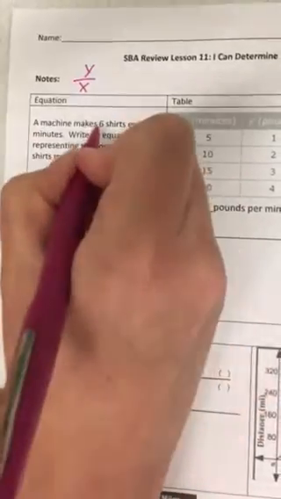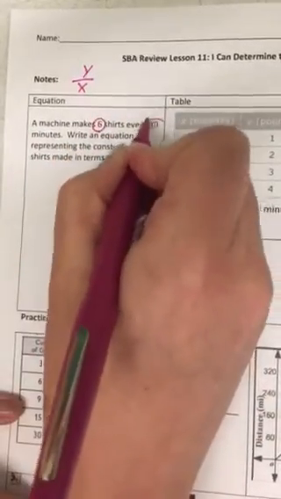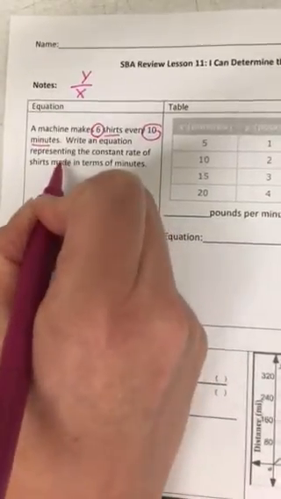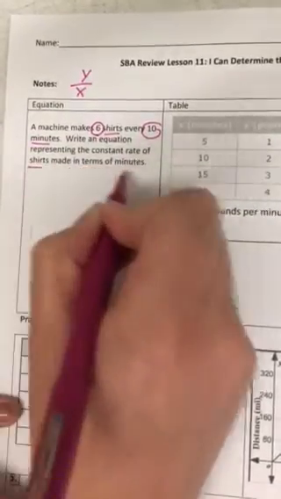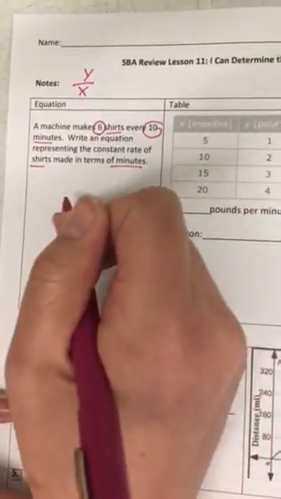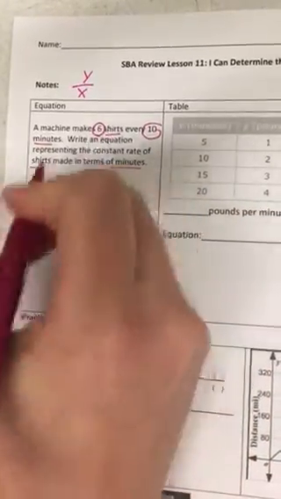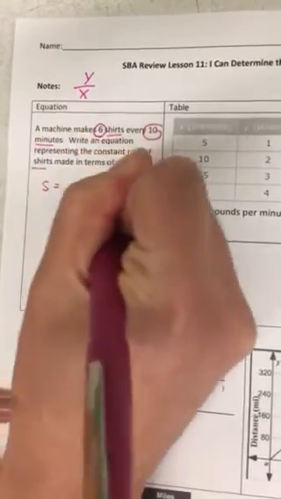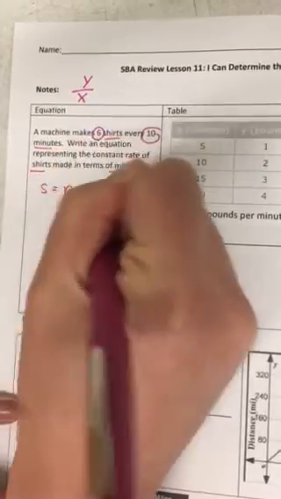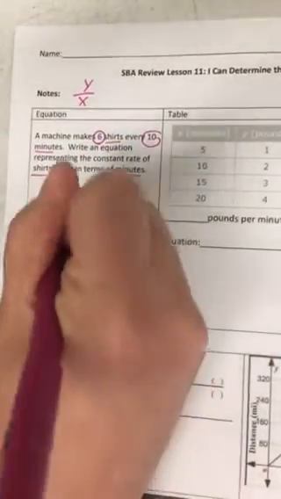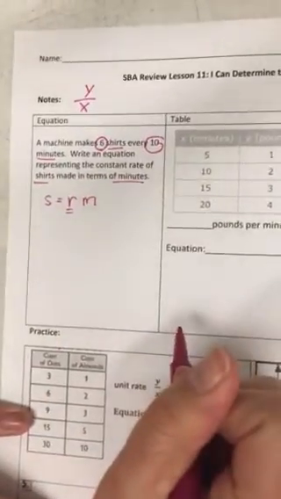A machine makes 6 shirts every 10 minutes. Write an equation representing the constant rate of shirts made in terms of minutes. So our total is going to be the total number of shirts. So we know our total number of shirts is going to equal the rate times the number of minutes the machine is making shirts. We need to find our rate.